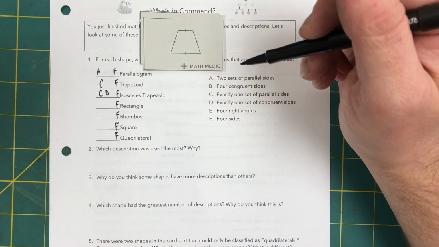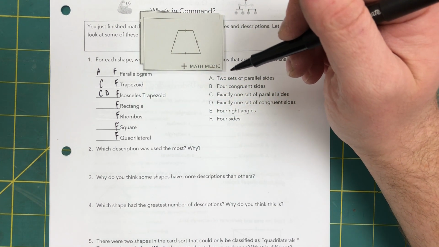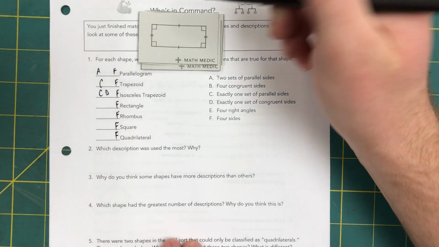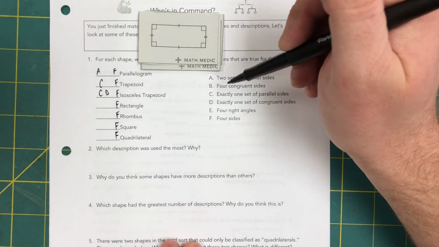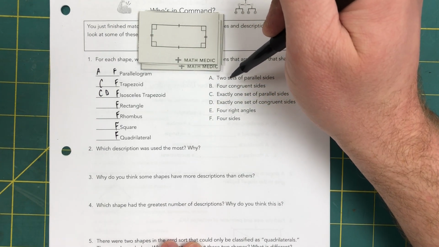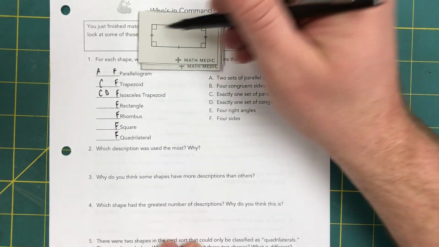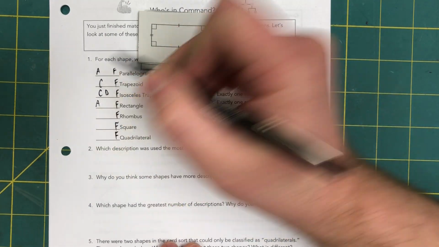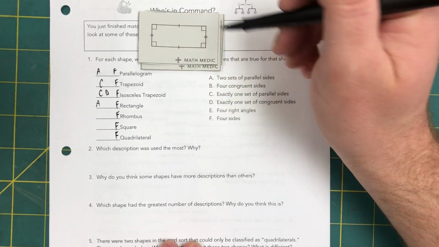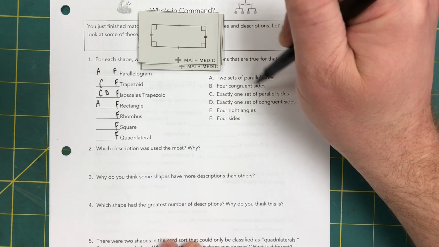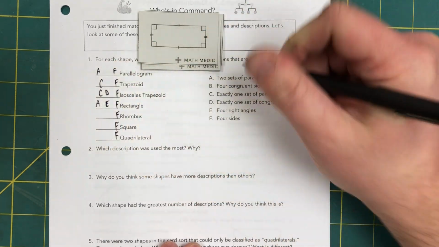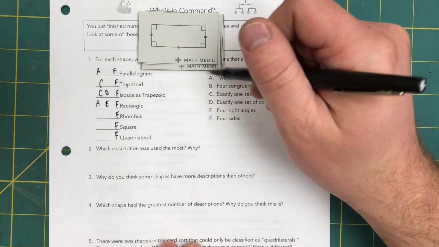Now let's move on to the rectangle. Here's our rectangle. You see four right angles. Start at the top. Do we have two sets of parallel sides? Well, these right angles are showing us that those are parallel and those are parallel, so yes. Four congruent sides? No. We have two sets of congruent sides, but not that. C, exactly one set of parallel sides? No. Exactly one set of congruent sides? No. Four right angles? Yes. There's more things we could have put over here. This is just the ones that we're looking at.